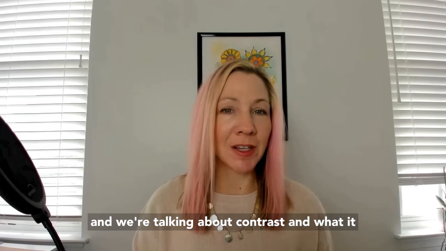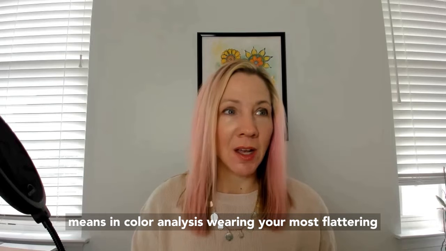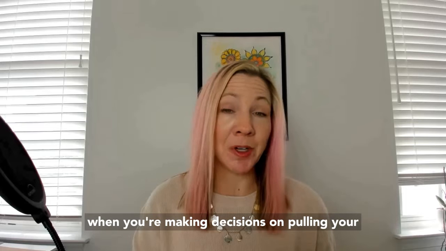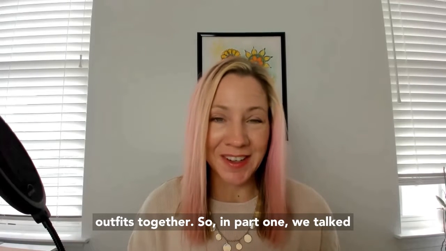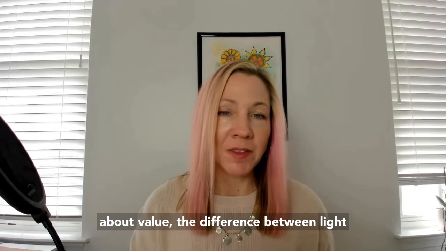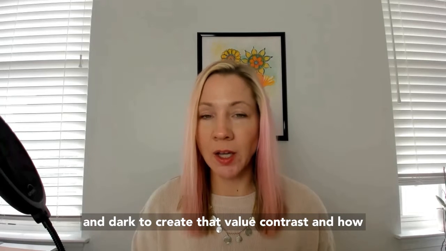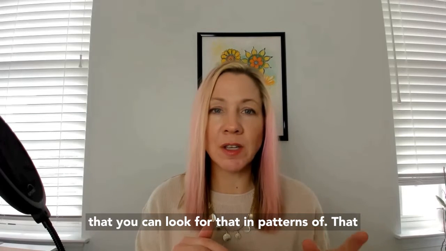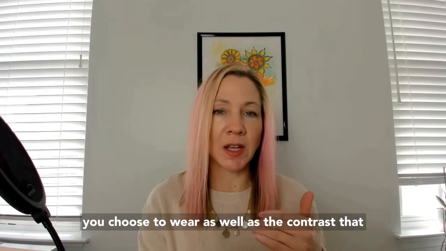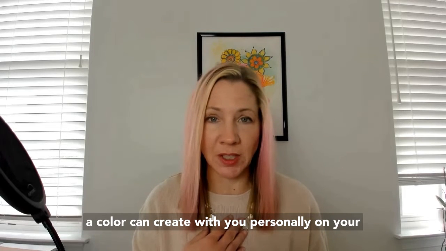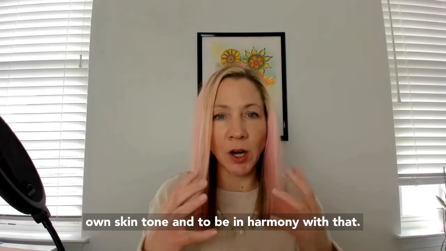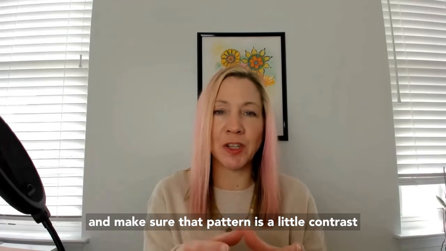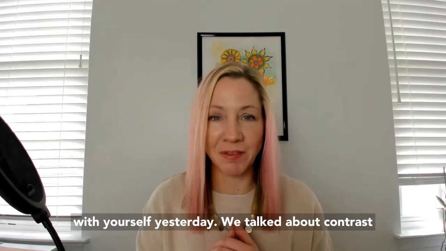And we're talking about contrast and what it means in color analysis, wearing your most flattering colors and patterns, and how it impacts you when you're making decisions on pulling your outfits together. So in part 1, we talked about value, the difference between light and dark, to create that value contrast, and how you can look for that in patterns that you choose to wear, as well as the contrast that a color can create with you personally on your own skin tone, and to be in harmony with that. So if you're a low contrast, you would find a low contrast pattern and make sure that pattern is in low contrast with yourself.